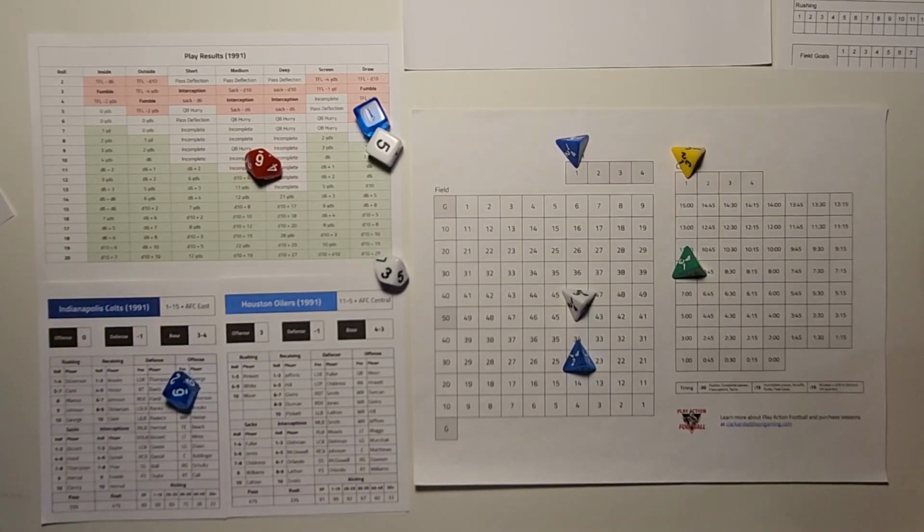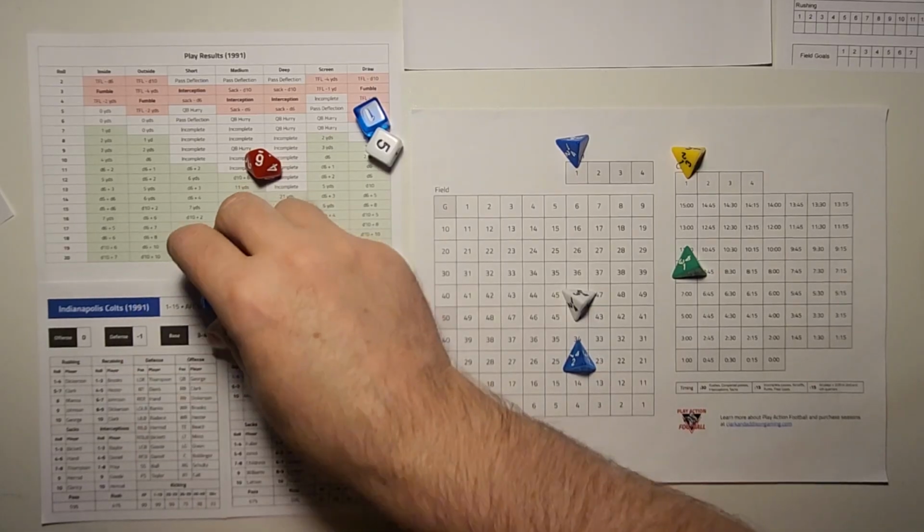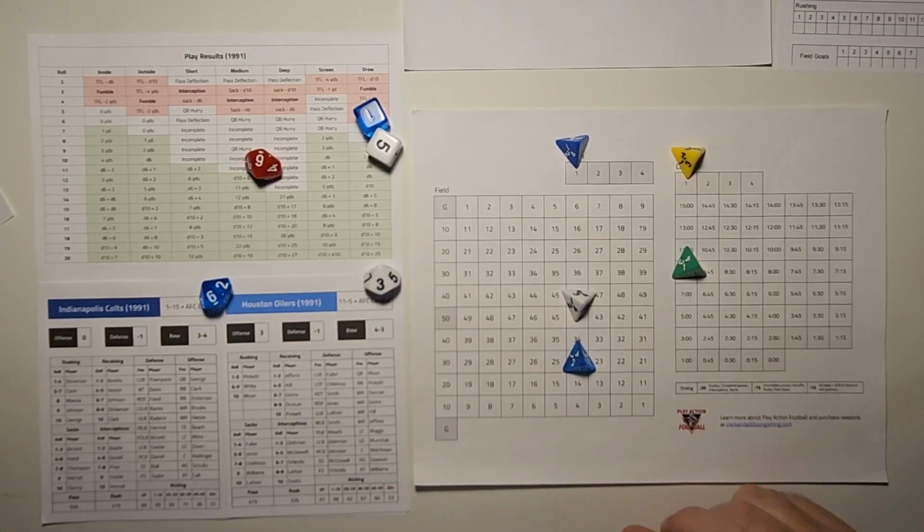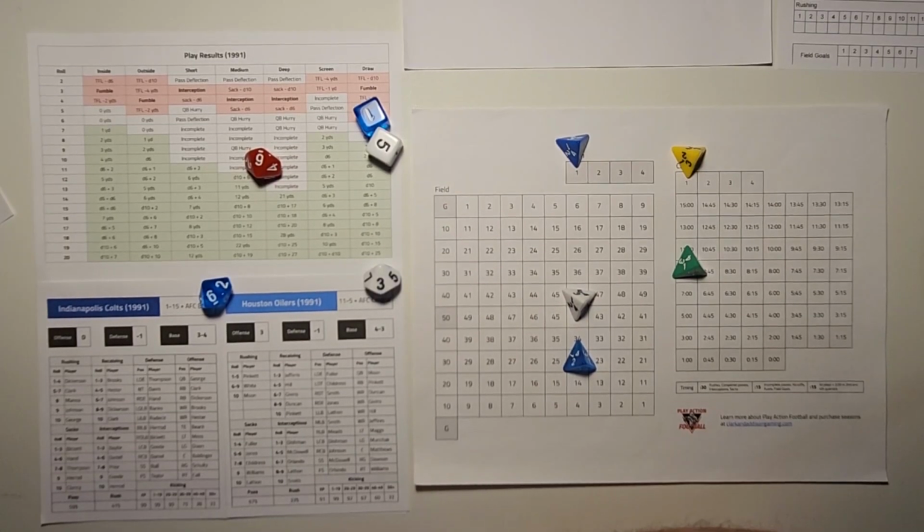And then the white one is going to be the penalty on the... it'll be a penalty on the defense, right? Penalty on the defense. Okay, so it'll be a post-snap penalty. A 3. The play is a run.